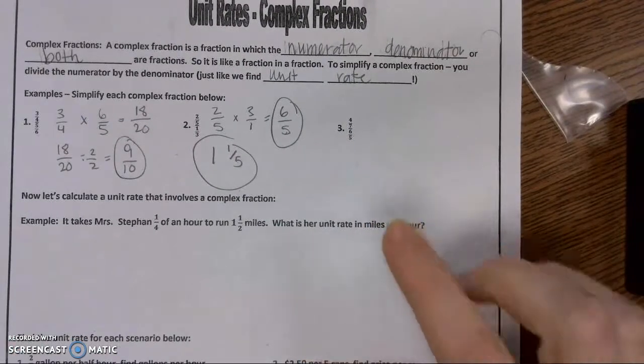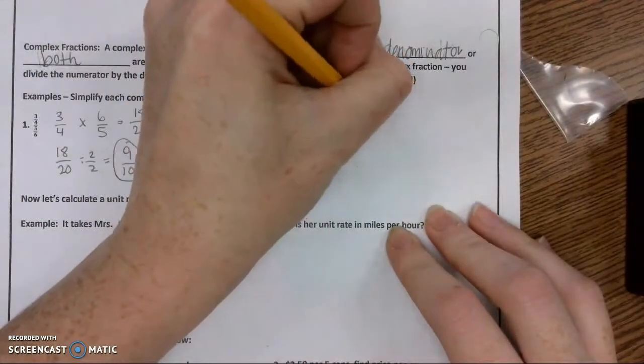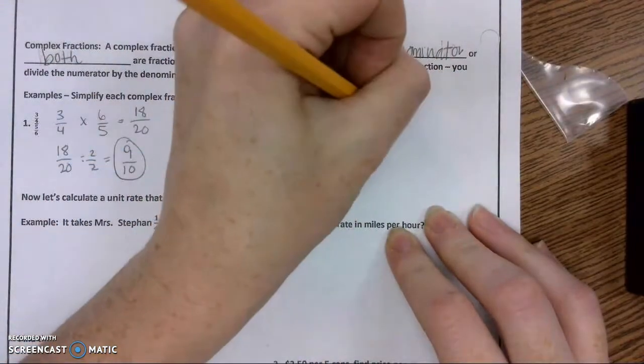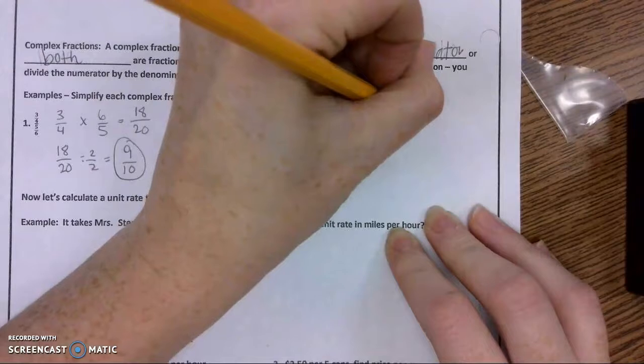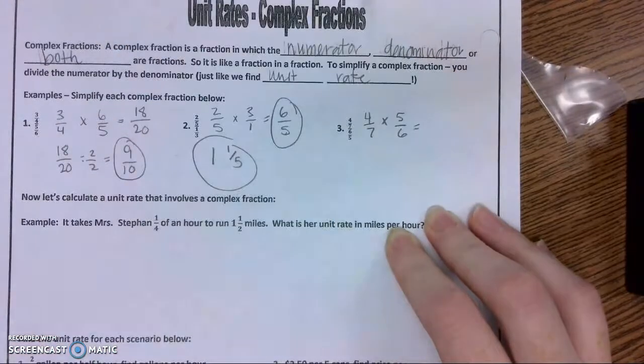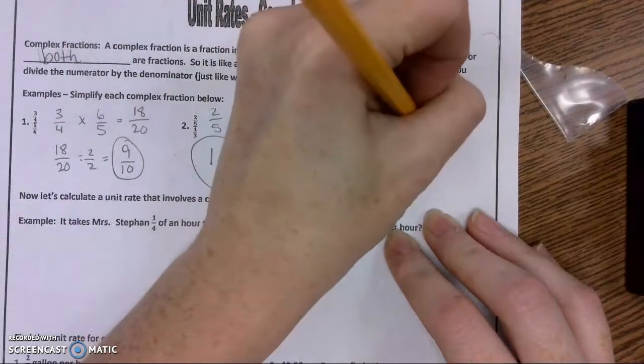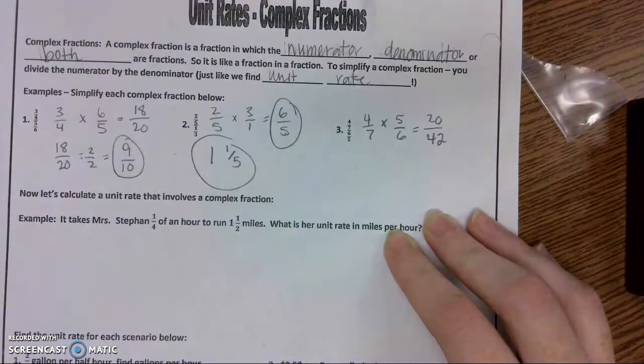Number 3, we have 4/7 divided by 6/5. So I'm going to multiply by the reciprocal, which is 5/6, and multiply straight across. So I have 20/42.